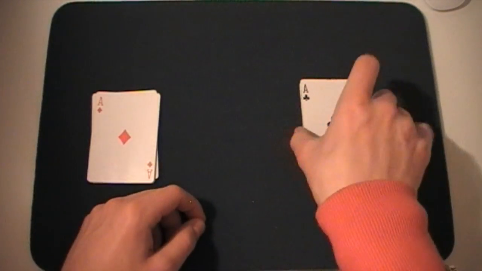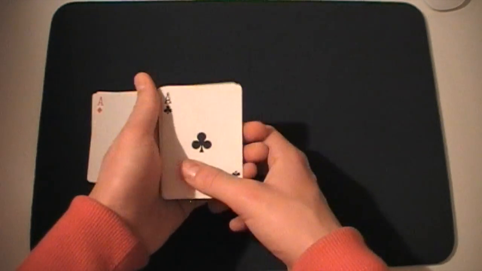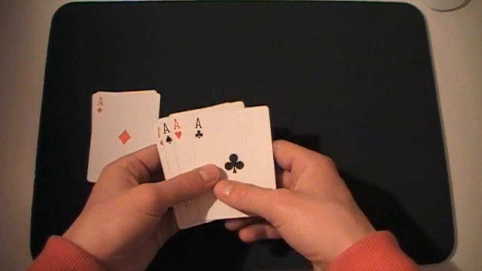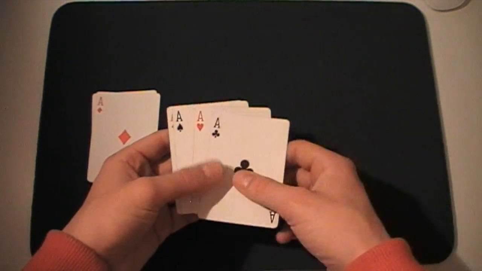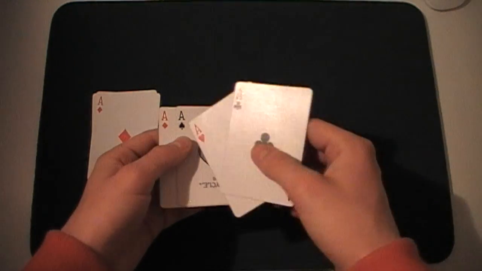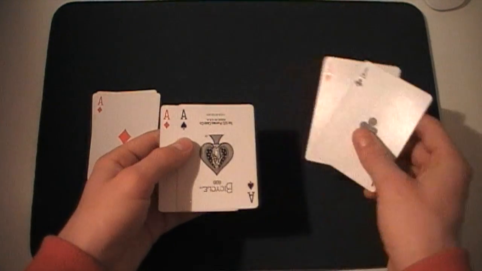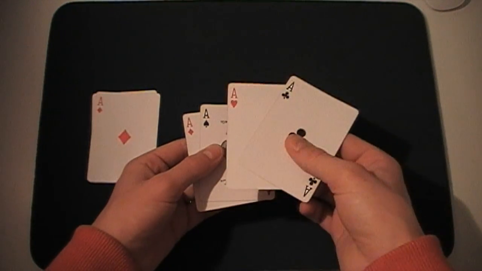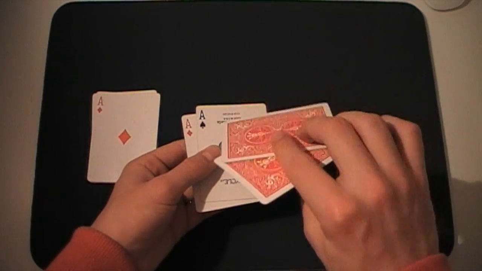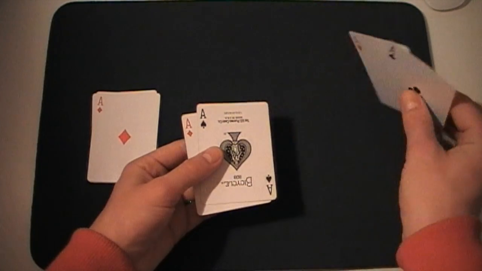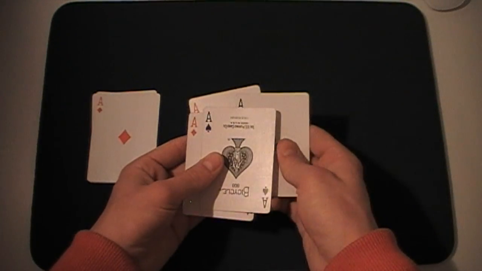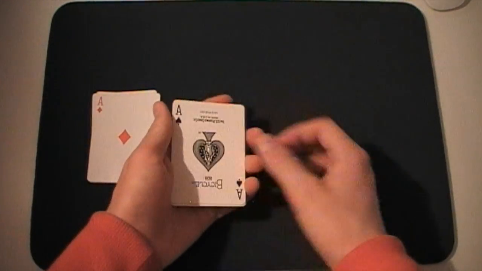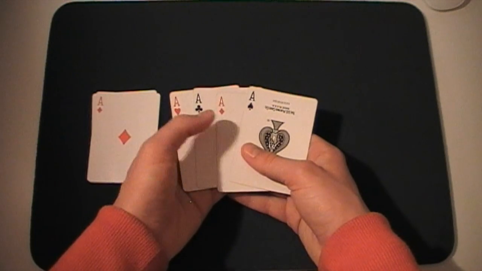Okay, so the first thing we're going to do is take this packet on the right hand side. You're going to pick it up, and you're going to say, okay, so you can name any ace you want. You could perhaps name the ace of spades. And as you do this, you take up the top 2 cards, so there should be a clubs and a hearts. You're going to point to the ace of spades, and then you're going to slide these 2 cards to the bottom. Okay, so now your order is hearts, clubs, diamonds, spades.